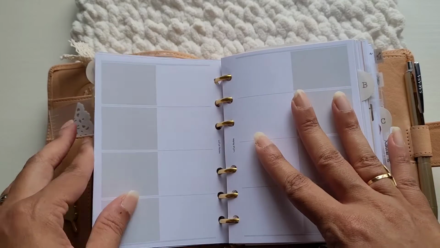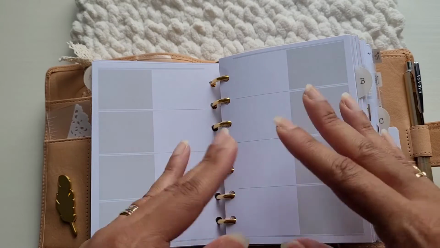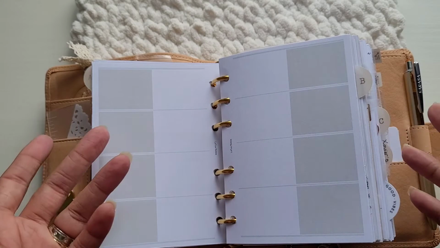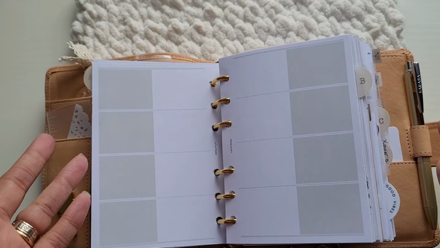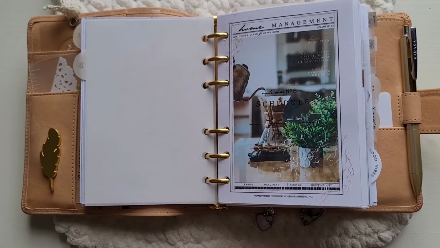Okay, so after filling in my inbox section, I usually transfer the tasks and the appointments to the appropriate day on my weekly spread. And some things are not day specific, but once I get them done for the week, that's okay. Okay, so let's take a closer look at my schedule section.